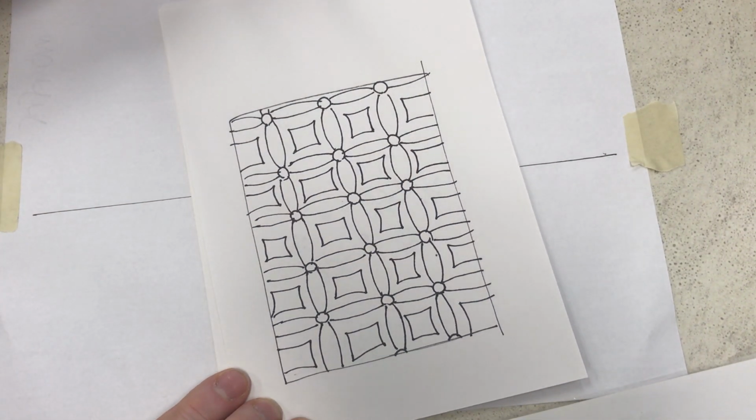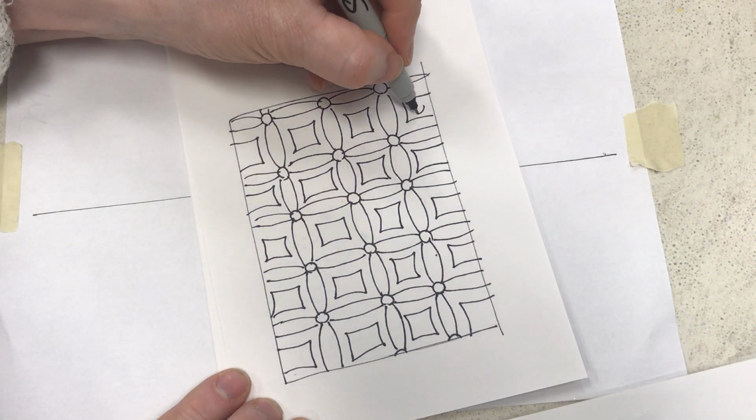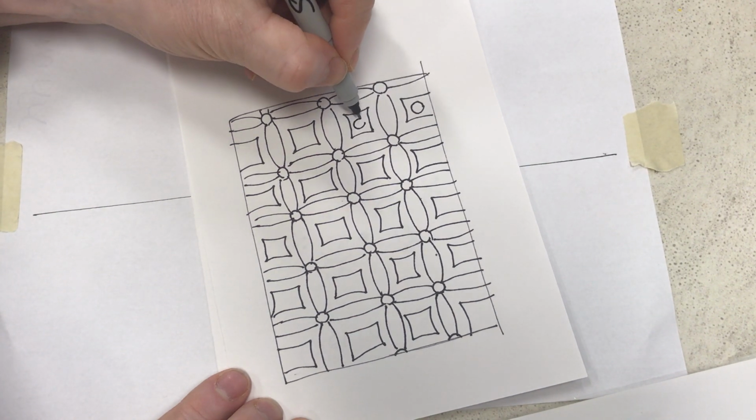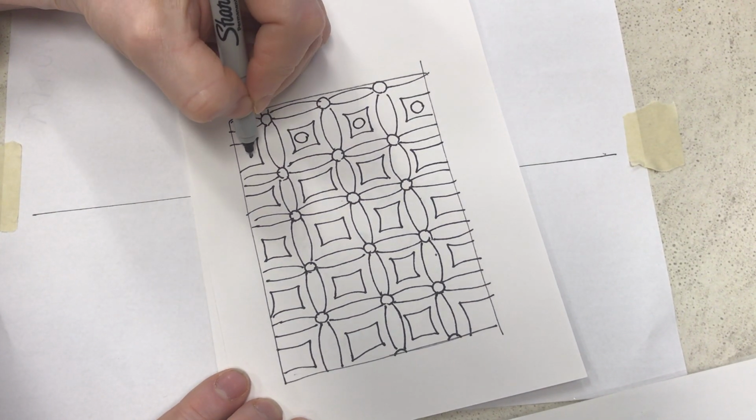And then on top of that, you're going to put another circle in the middle of that little rectangle.